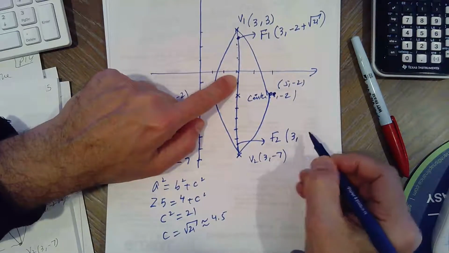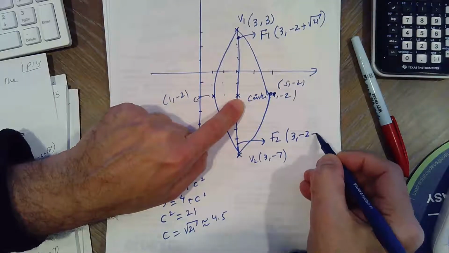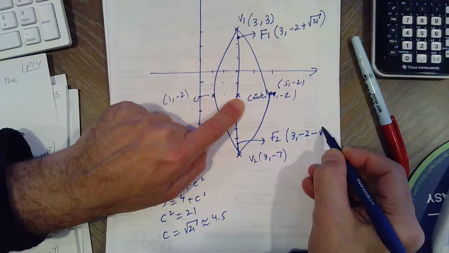The x value is 3. We started at -2, and then we went down root 21, so it's a minus. Up plus, down minus.